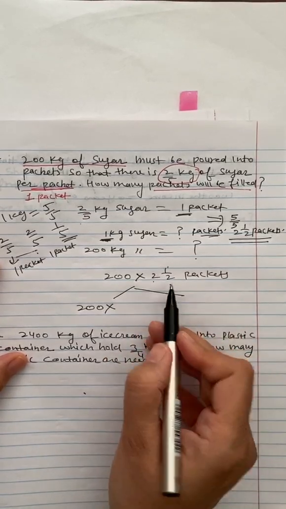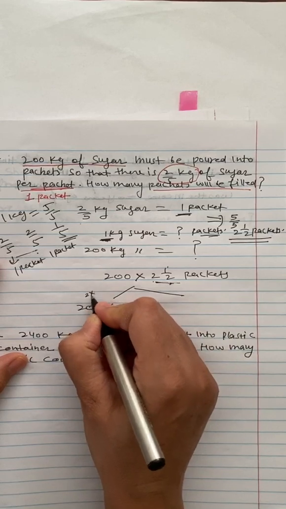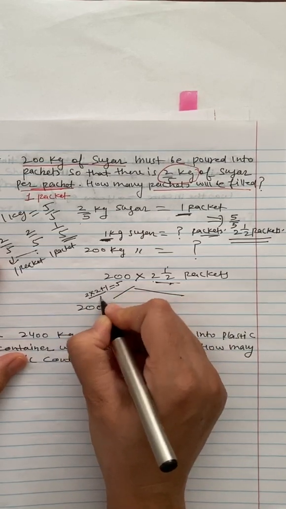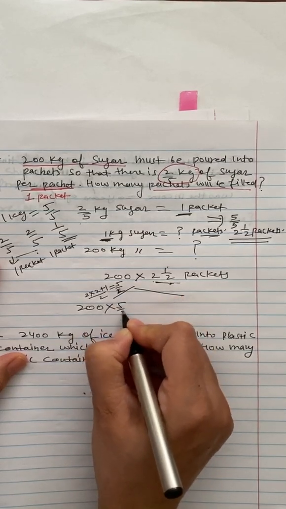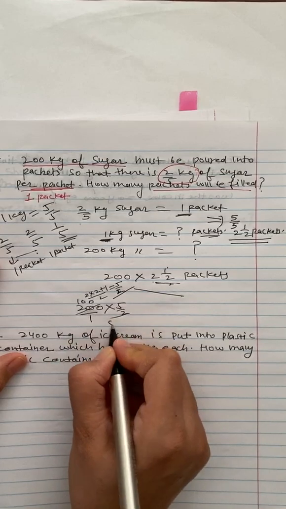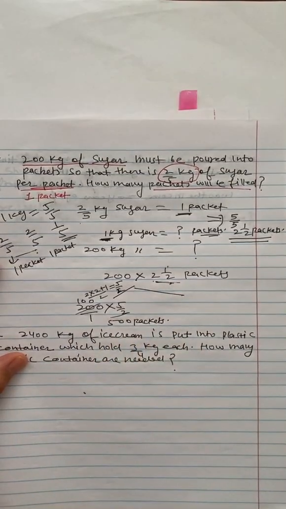2 2/5, I can change this mixed fraction into an improper fraction, which is the same as 2 times 5 plus 2, which is 12 divided by 5. So 200 times 5/2, and then I can simplify. So 500 packets. I will need 500 packets.